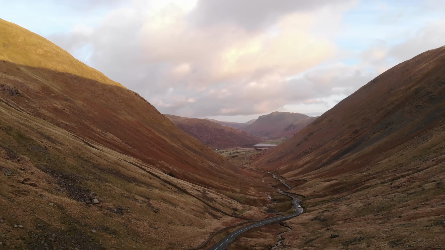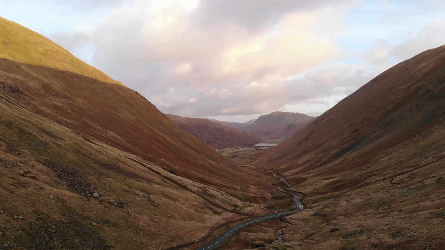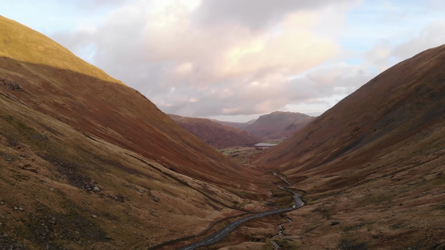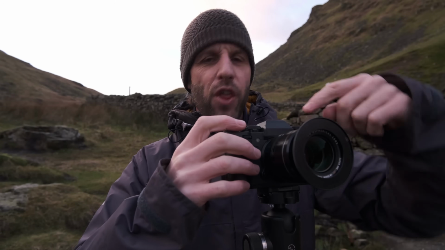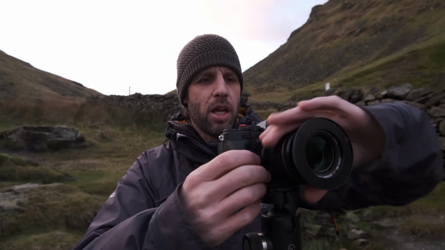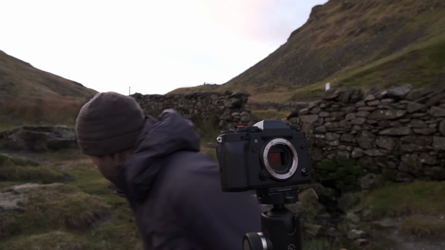Okay, I'm going to put the wide lens back on and get a shot now while this sky is looking so good. That was at about 30mm, so I'm going to go ahead, quickly put the wide on.